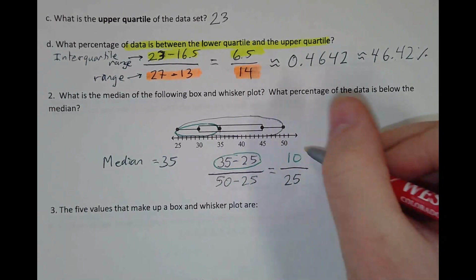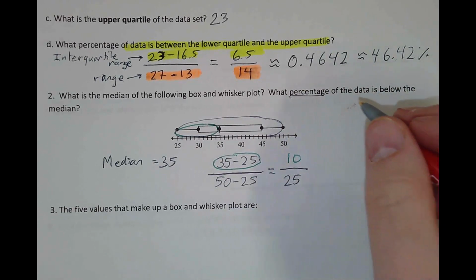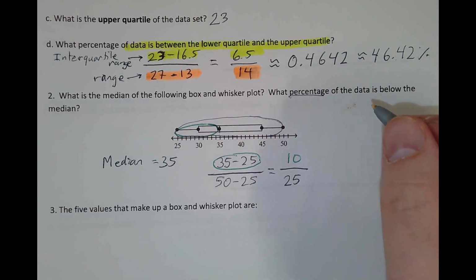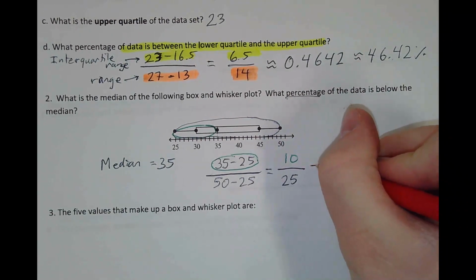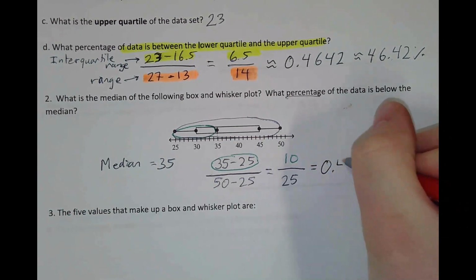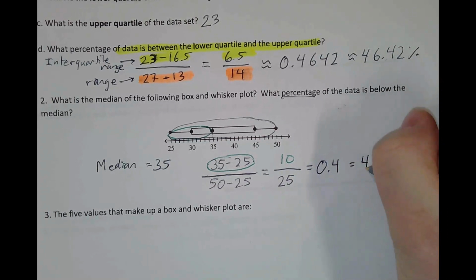So this is our answer, but it needs to be written as a percentage. So I'm going to go ahead and do 10 divided by 25. The answer is 0.4. Divide those two. And when I divide those two, it will give me an answer of 40%.